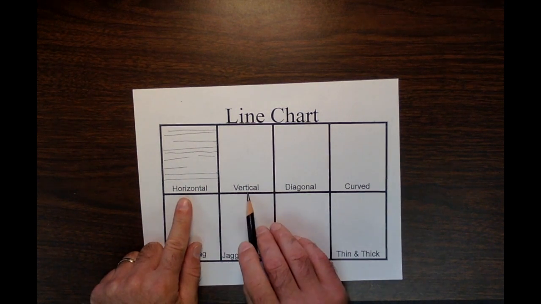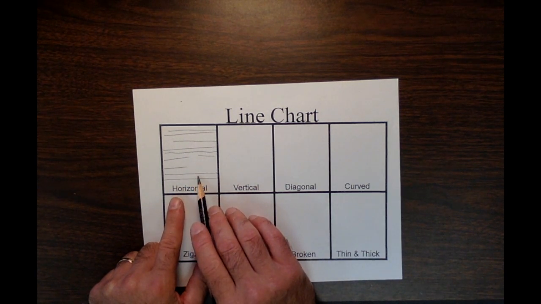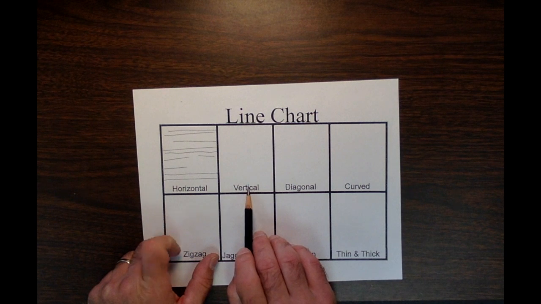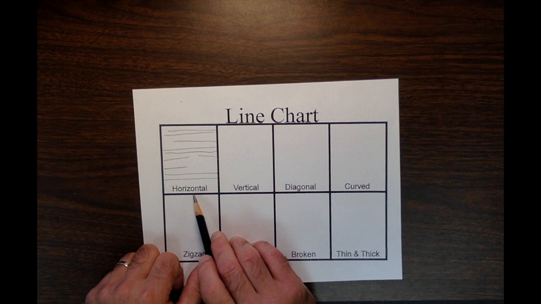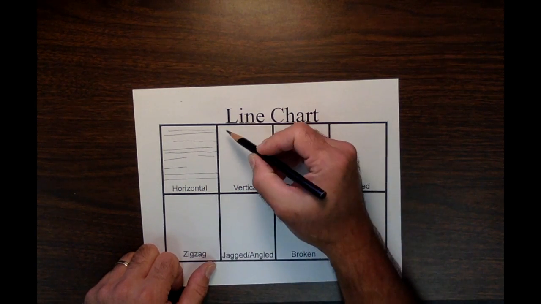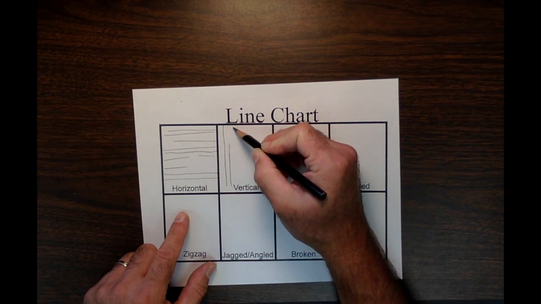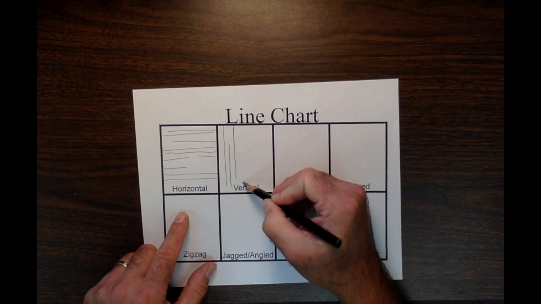Now, horizontal has a brother or sister. It's a sibling. Vertical. Now, again, if you hold your arm up, a lot of times students will show me vertical, and then we correct, and I say, nope, horizontal is flat, and then usually everybody can get vertical. Vertical lines are straight lines that go from top to bottom. They go straight up or they can go straight down.